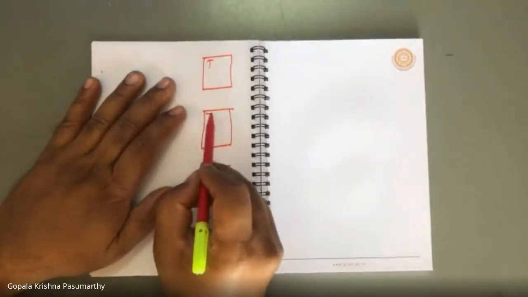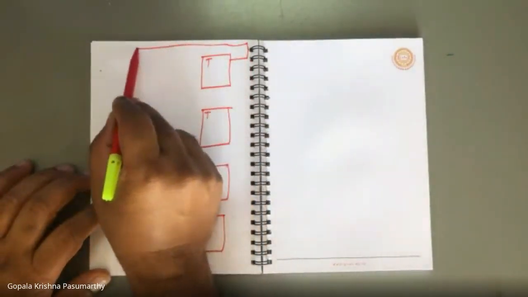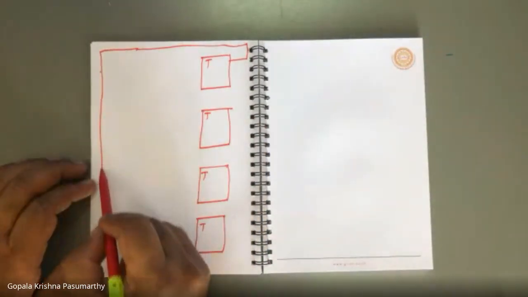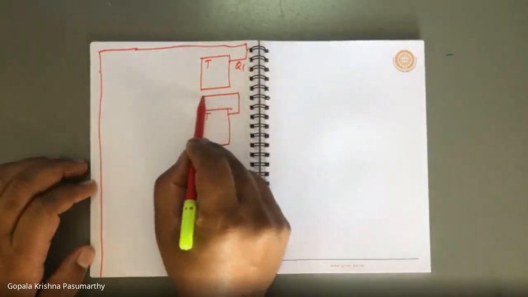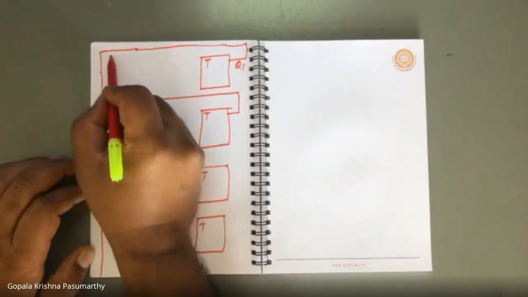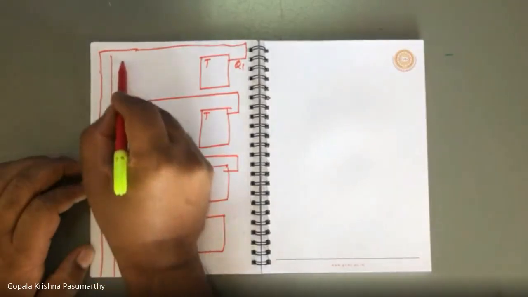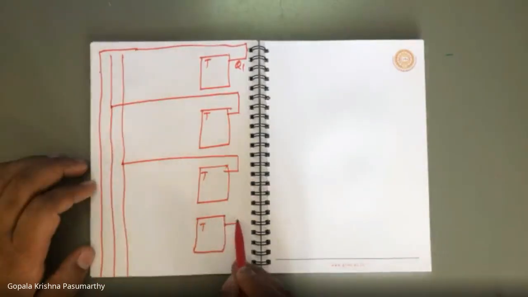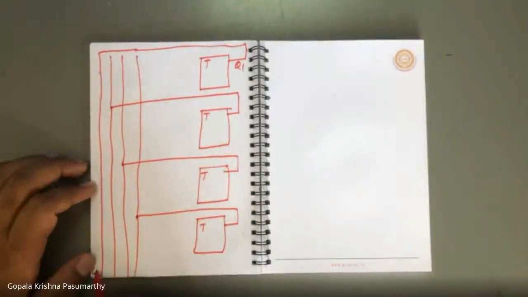1, 2, 3, 4: all are of type T only. The first line is called Q1, then Q2, Q4, Q8.